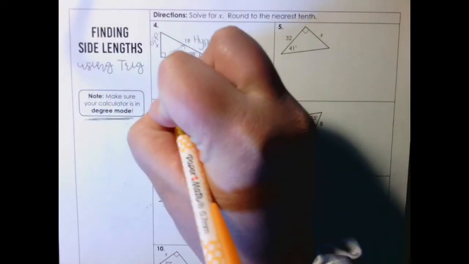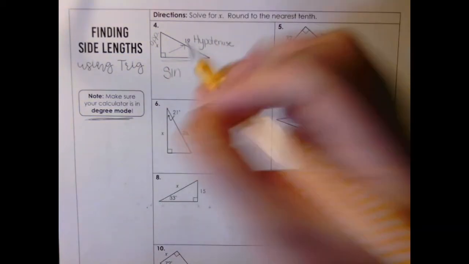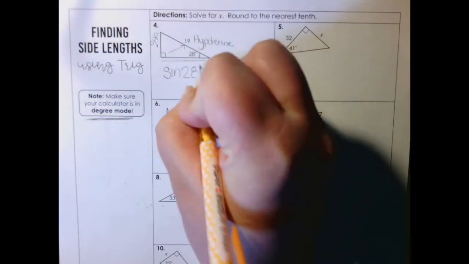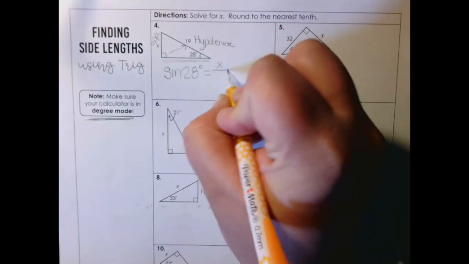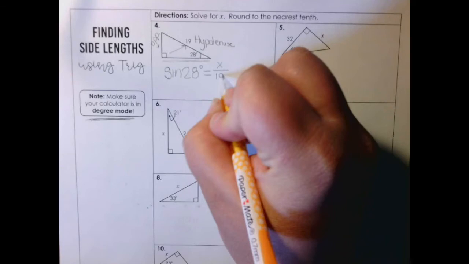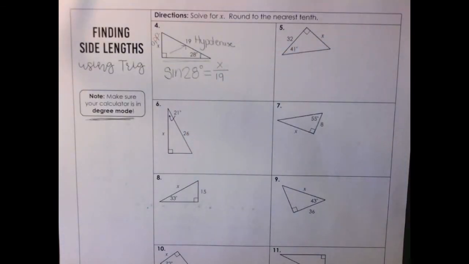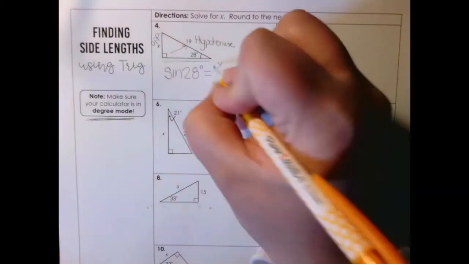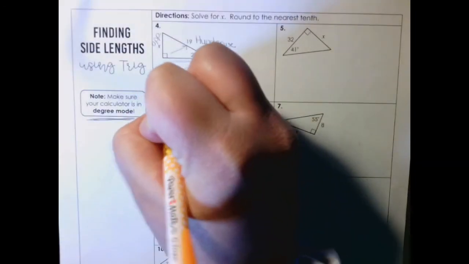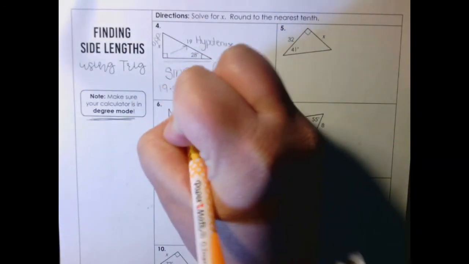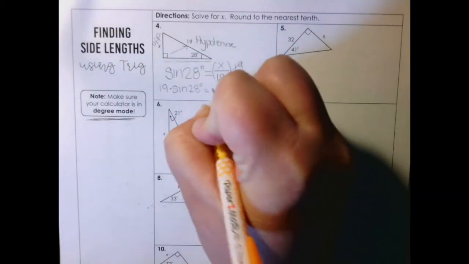When we set this up, it's going to be sine of our angle, which is 28 degrees, equals our ratio opposite over hypotenuse. So opposite was x over my hypotenuse, which was 19. So I have sine 28 degrees equals x over 19. Now to solve for x, I am just going to do this algebraically. To get 19 out of the denominator, I'm going to multiply both sides by it. Cancels on the right, and I need to do the same thing on the left. So I'm left with 19 times sine 28 degrees equals x.